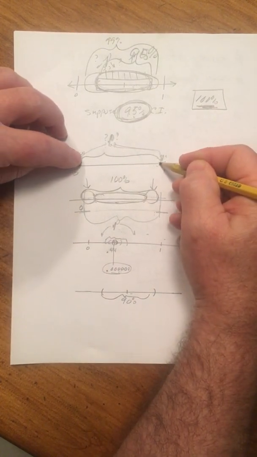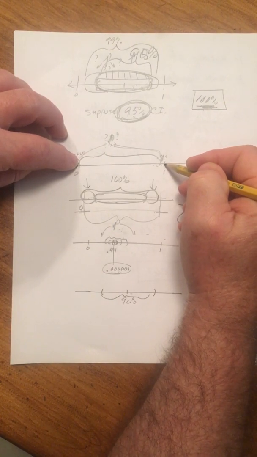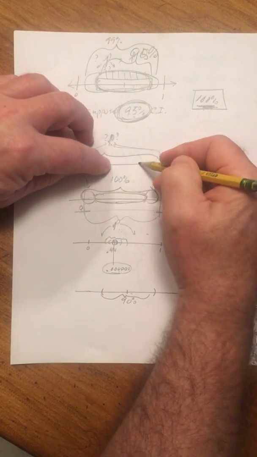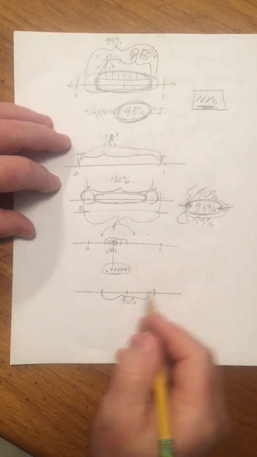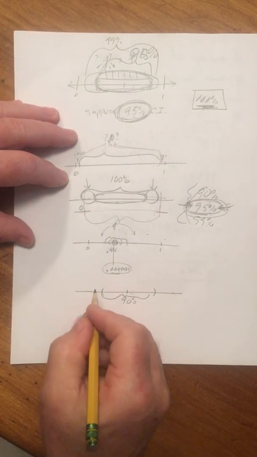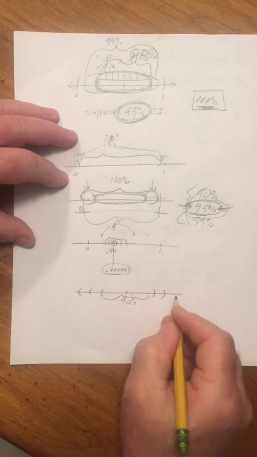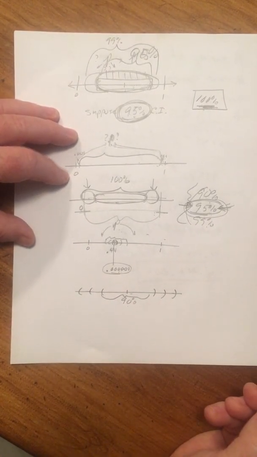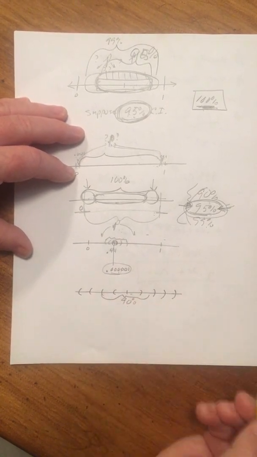And as you come in, this value gets smaller. So 100%, 99%, 95%, 90%, 85%, and so on. So if this is 90%, 95% is going to be larger. 99% is larger still. If someone wanted to compute an 80% confidence interval, it would be smaller.